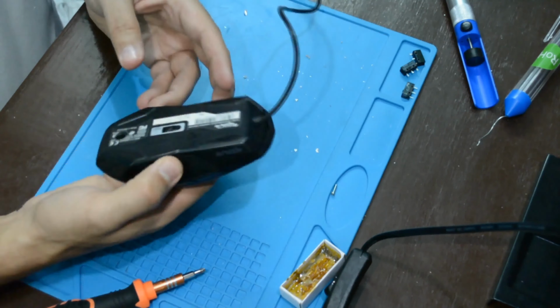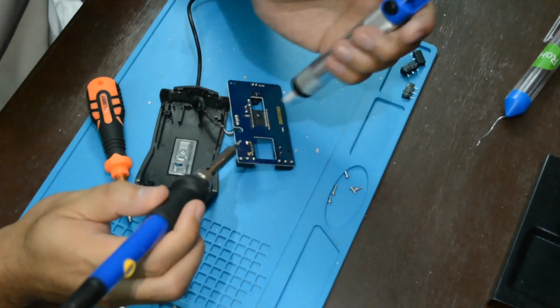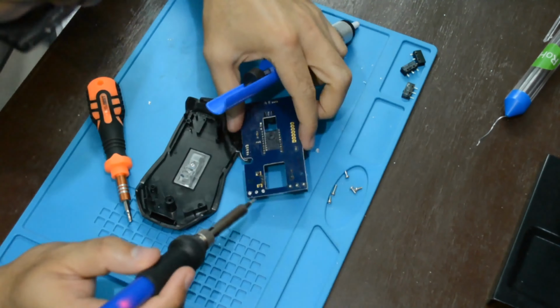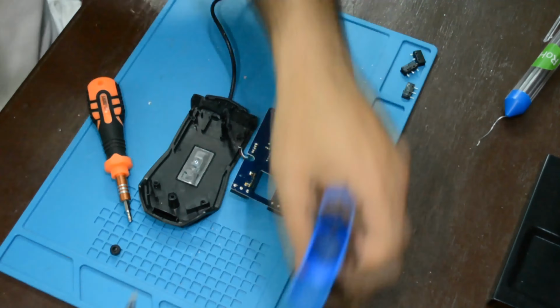So the second mouse is also now disassembled. In the same way we have to remove the solder, and in this mouse we cannot remove the wire, so that was one disadvantage. It was directly connected to the board, and on this mouse all 3 points of the button were soldered, so that was the pain.